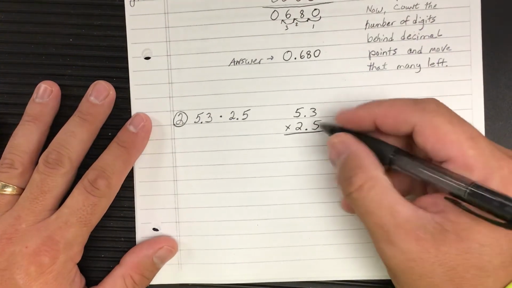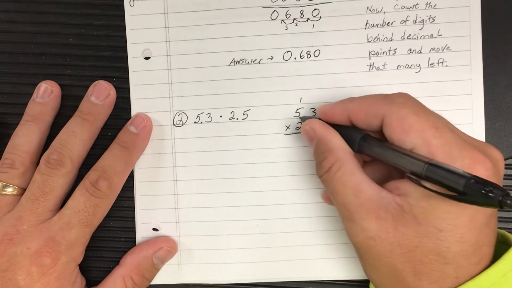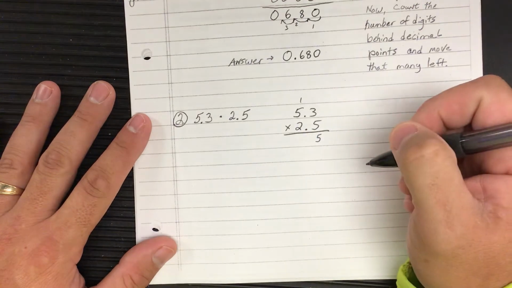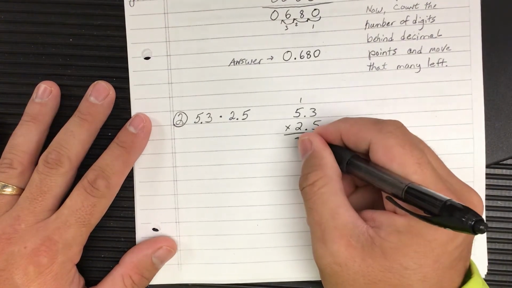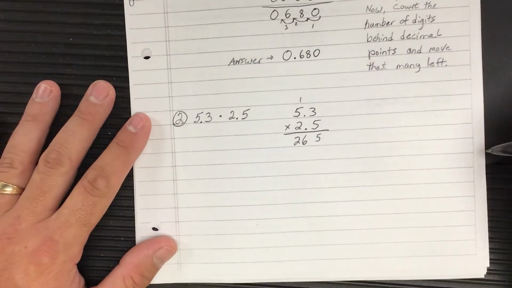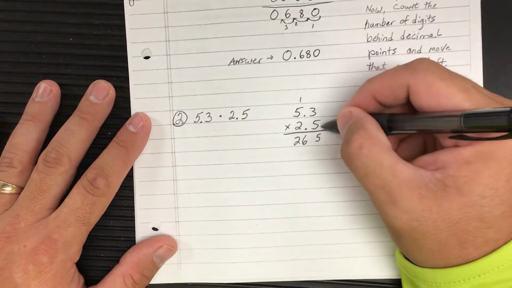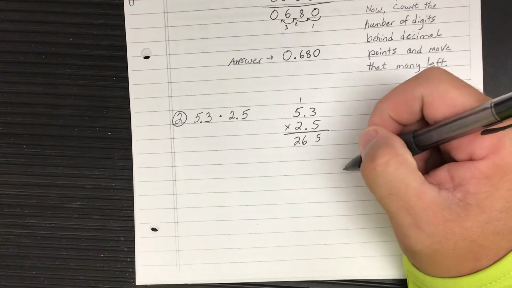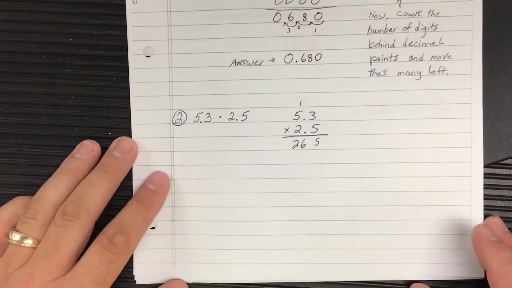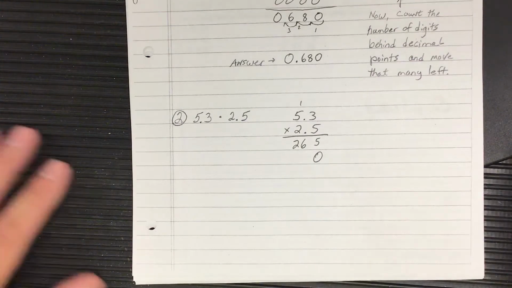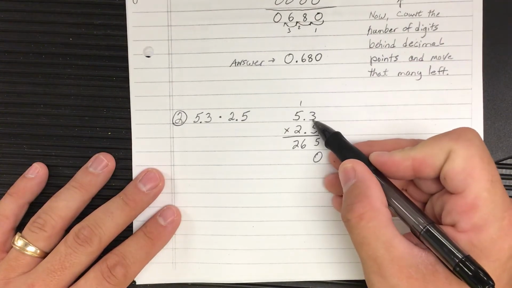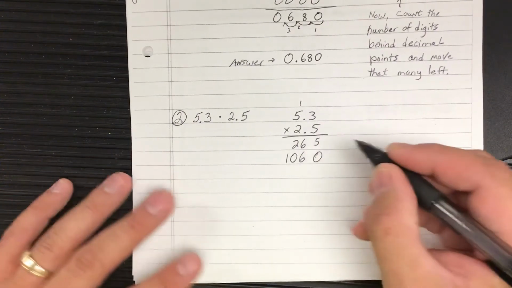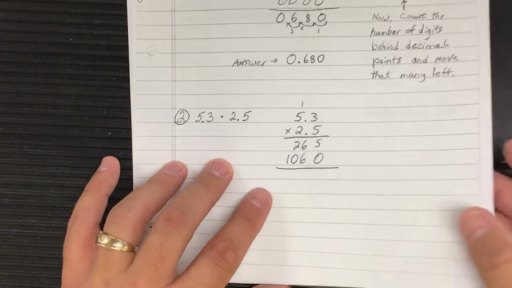5 times 3. 15. Carry the 1. 5 times 5 plus 1. 25. 26. 5 times 5 is 25. Plus 1 is 26. You added. You have to multiply these. We're multiplying numbers. 5 times 5 plus 1. Going to the second row. Caleb, what do I got to remember to do? Got to add a 0 before I do anything. 2 times 3. 6. 2 times 5. 10. Oh, got it right.